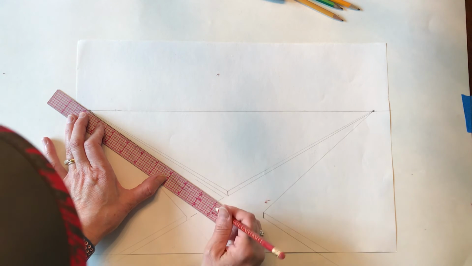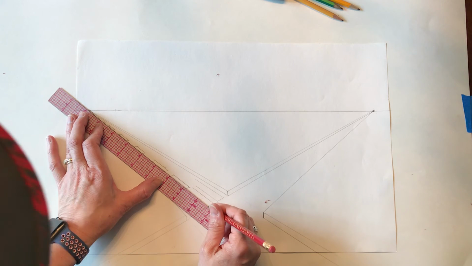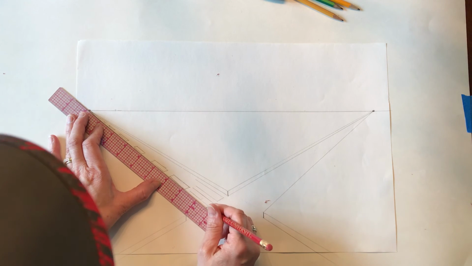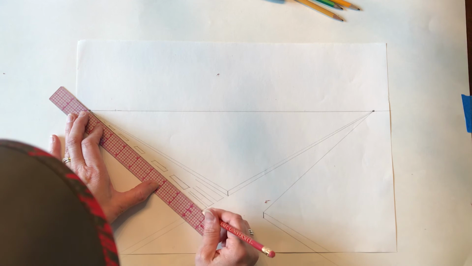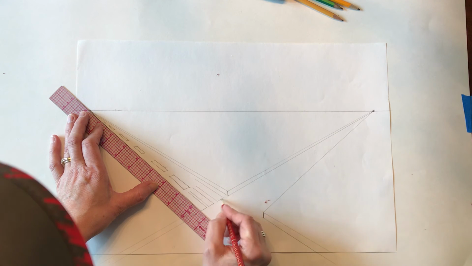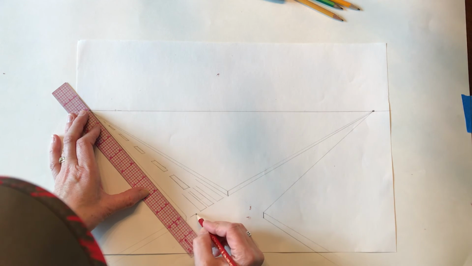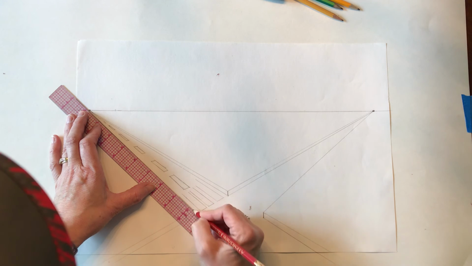At school you'll have one ruler, and that ruler should be able to do everything for you because it's long enough for everything. Notice that I'm lining up at the edge of the line that I created over here, which I lined up with the vanishing point. And then from each side of this line, I'm going back to my left-hand vanishing point.